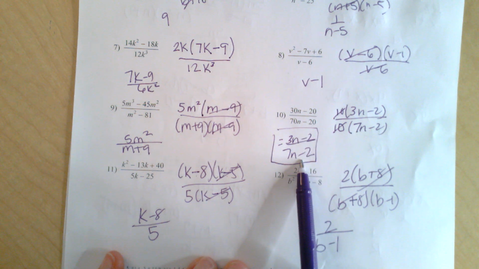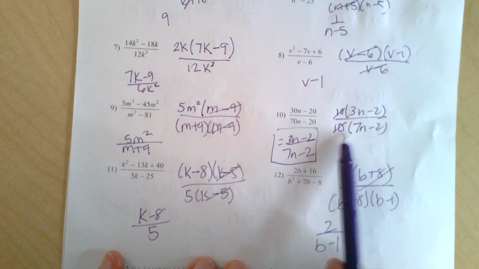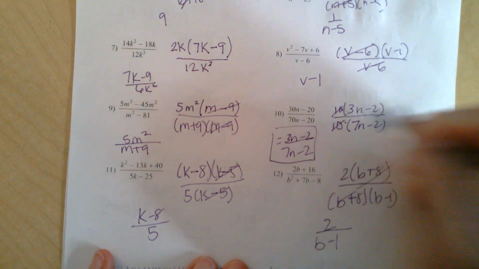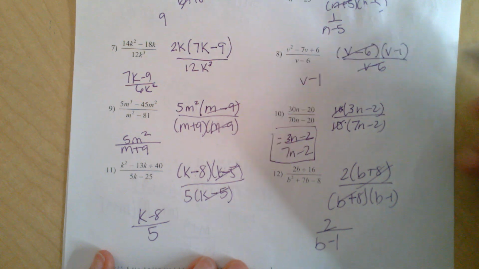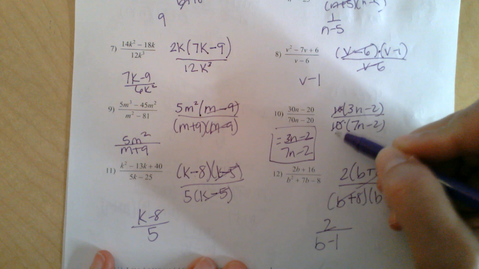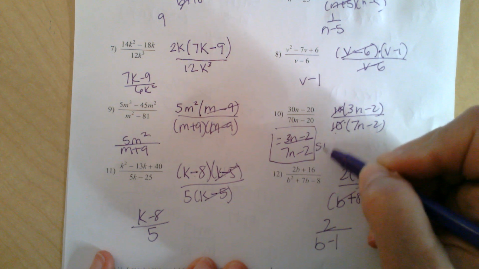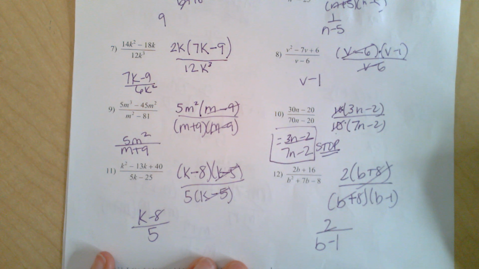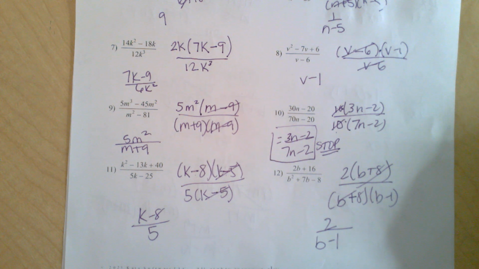You can't go any further with crossing out. You cannot cross the 2s out, because you can cross out only when it's linked by multiplication. Just like this one, linked by multiplication, we can cross these out. We can only cross out like that. So this is where we stop. We cannot cross anything else out. So please, that's a common mistake.